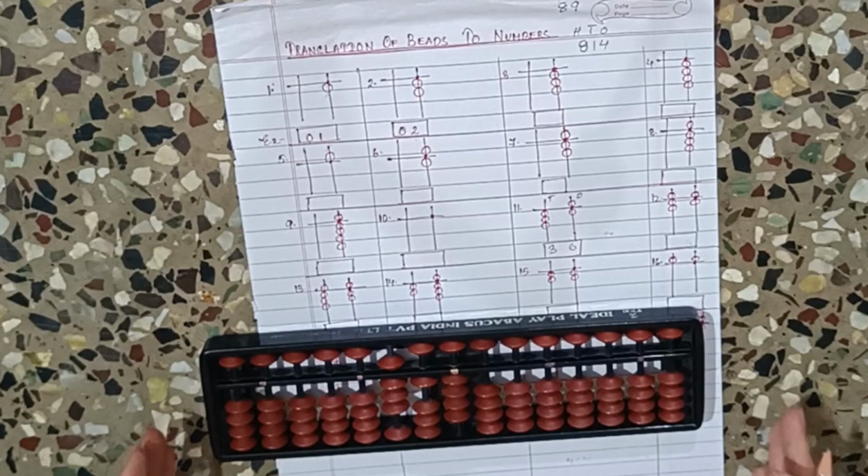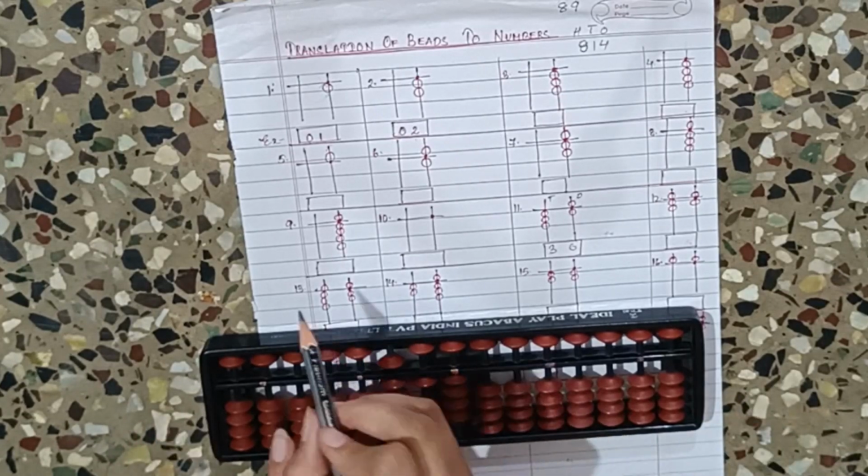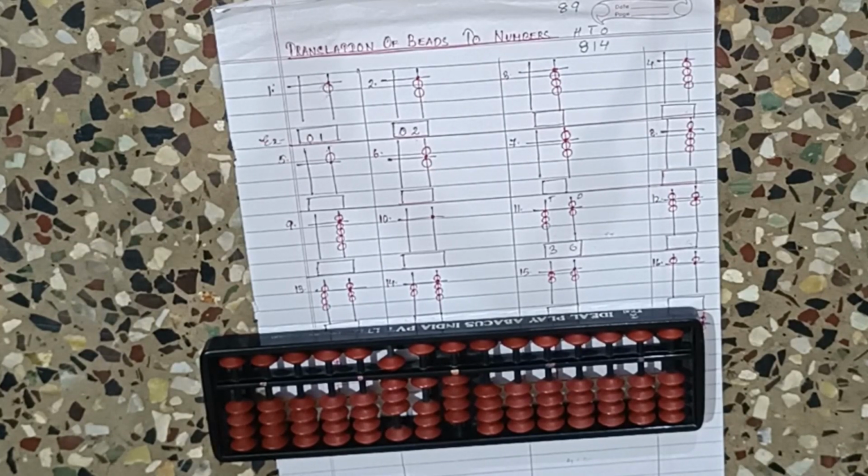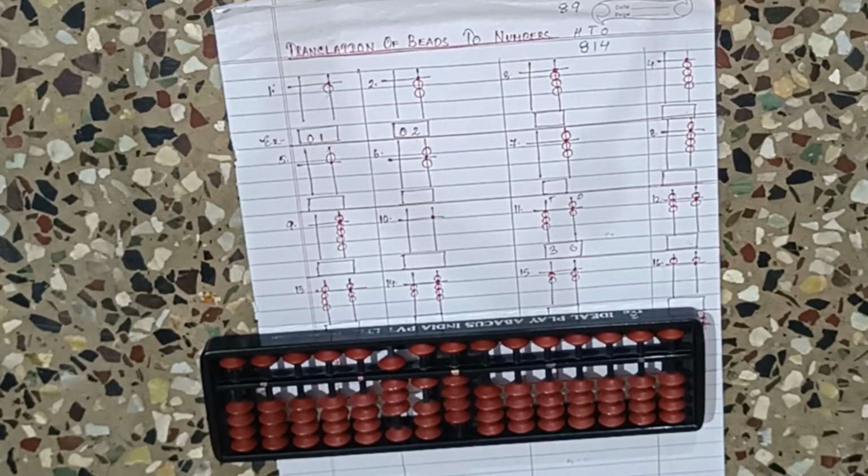So I'll give you exercises based on single digits, 2 digits, and the hundreds place one also. This exercise is really important for you to get into abacus, because it really helps in developing visualization. So I strongly suggest solving these things. Okay. And the next exercise will be about translation of numbers to beads.